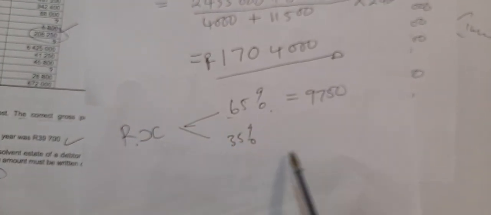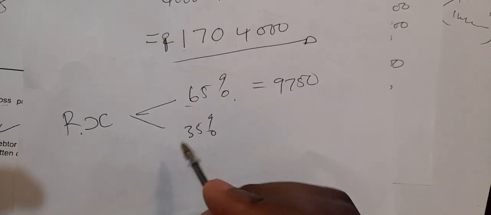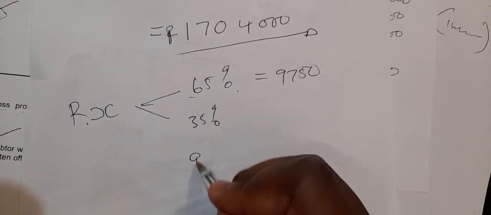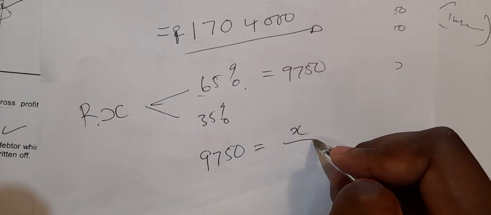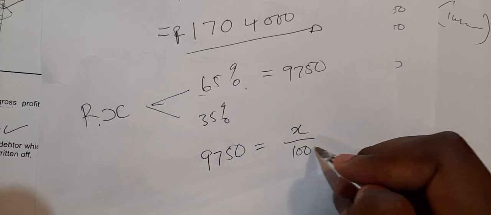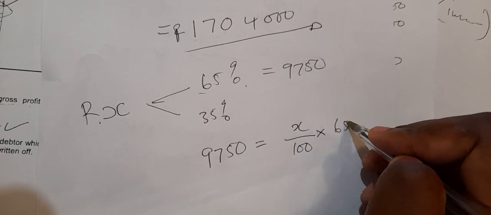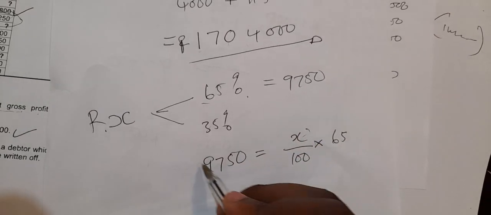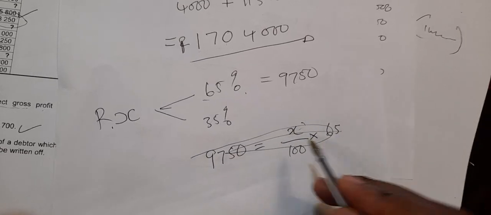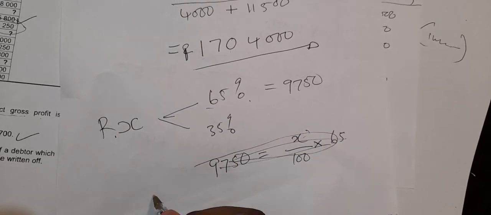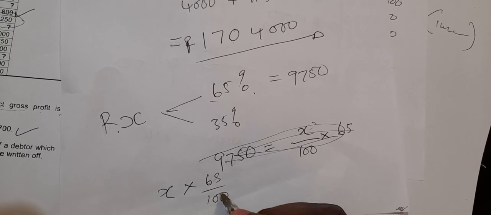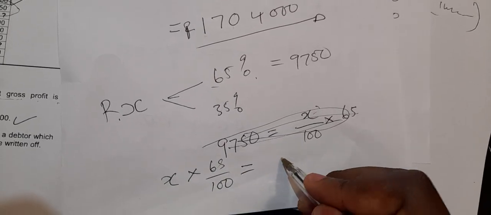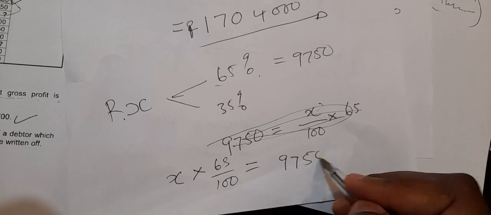So again, let's just reverse this calculation. We would have said 9,750 is equal to the amount that we don't know over 100, multiplied by 65. The amount that we don't know multiplied by 65 over 100 would have given us 9,750.